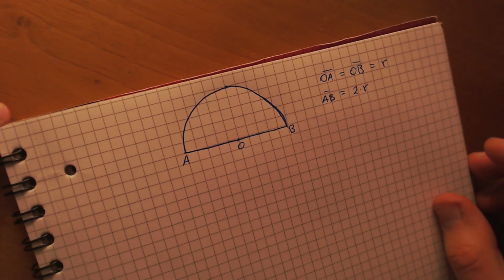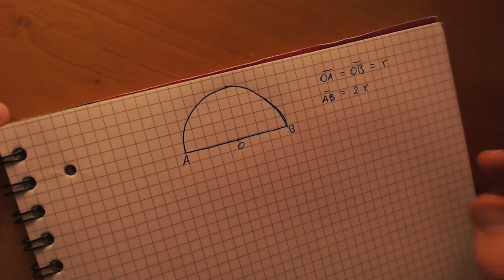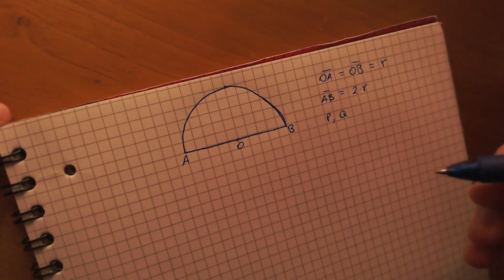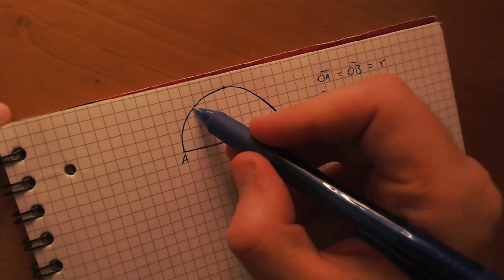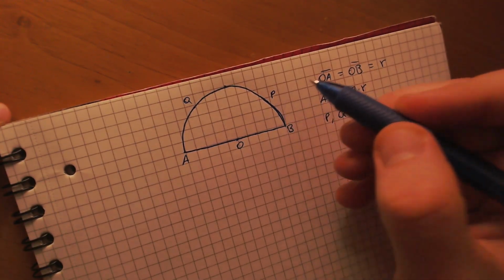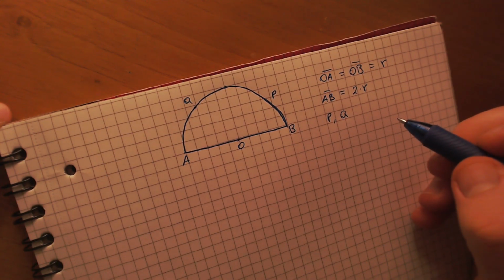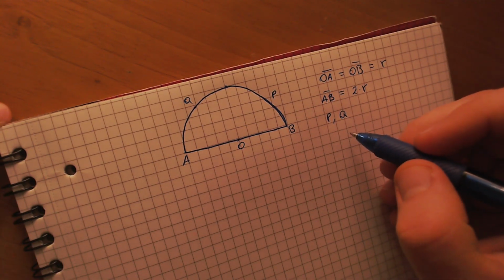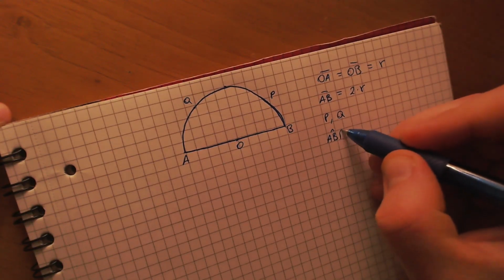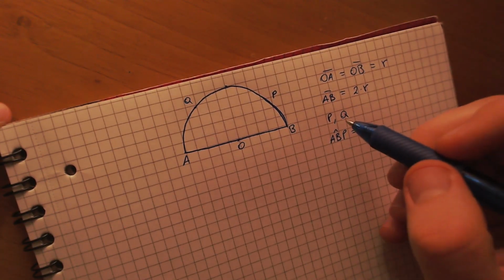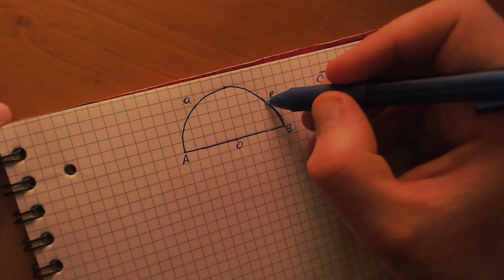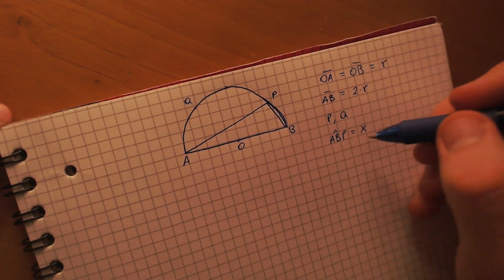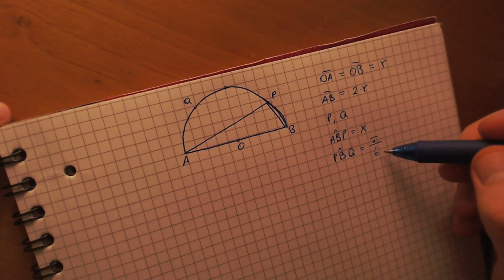Okay, so we have to consider 2 points belonging to the semicircumference, P and Q. P and Q are such that the angle ABP is equal to X. So I'm going to draw this side, and this side is X, so the angle PBQ is pi over 6.